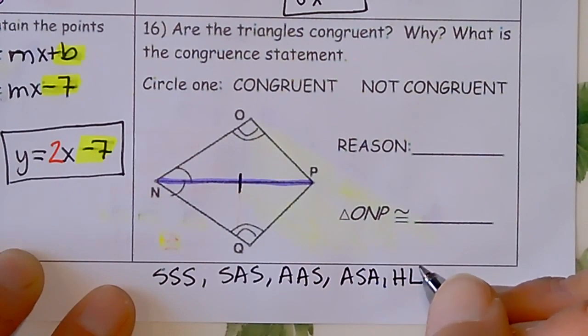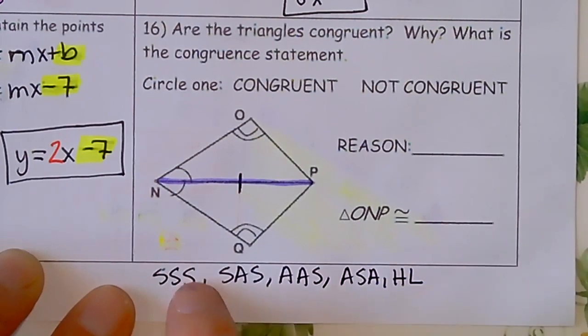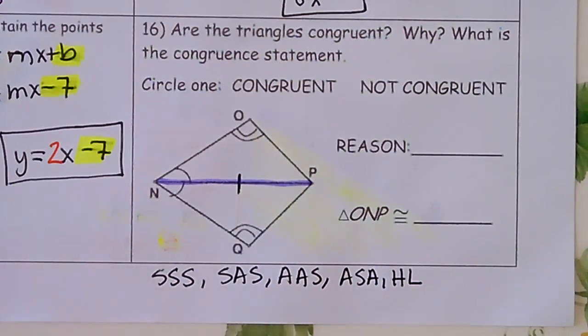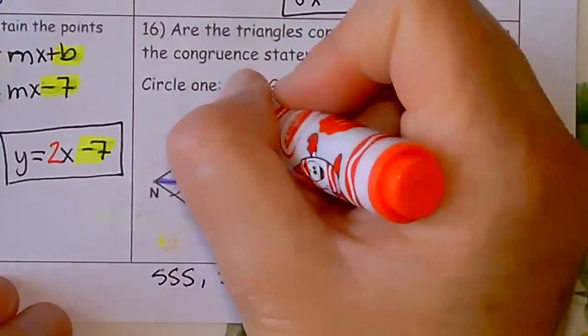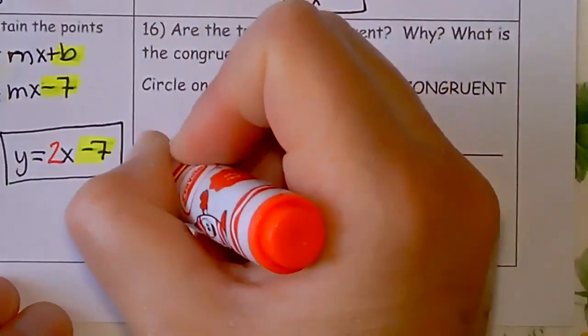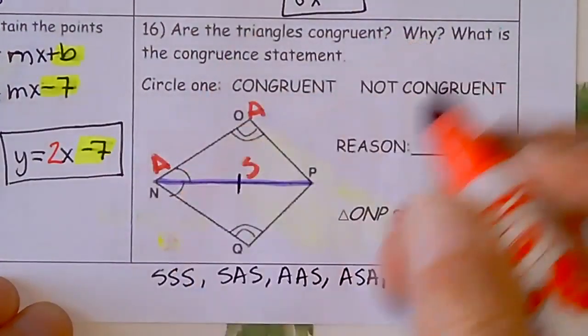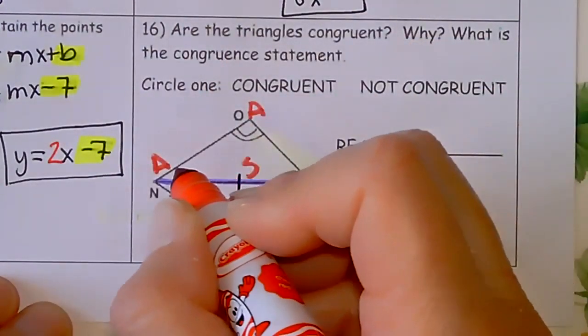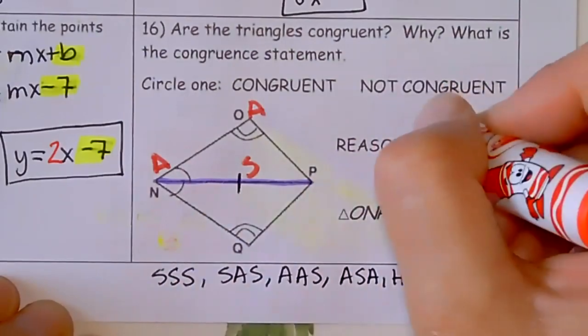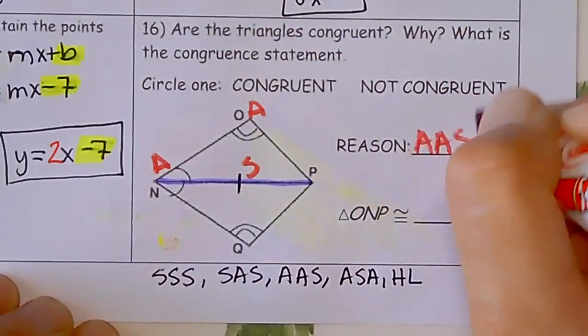And angle, angle, angle would be similar, but not congruent. So I need to decide if any of these are satisfied. So you want to pay attention to what you have in the order that you have them. So this is an angle, a side. I have angle, angle, side. So the reason would be angle, angle, side.